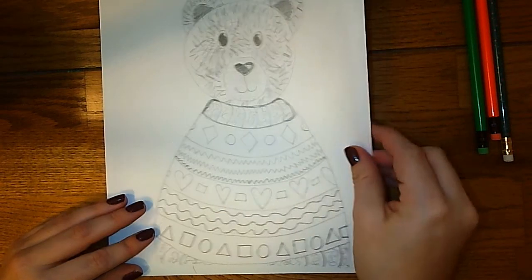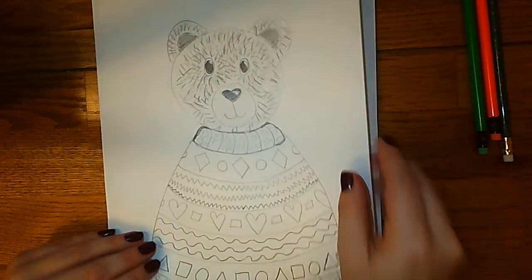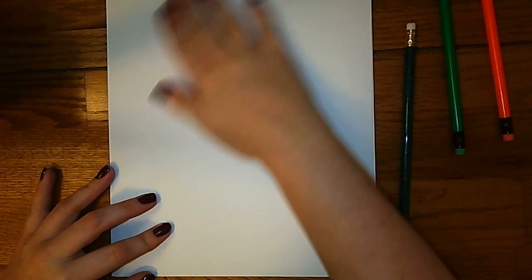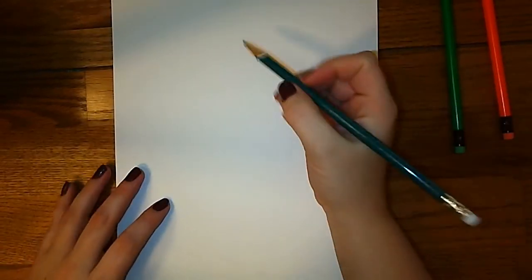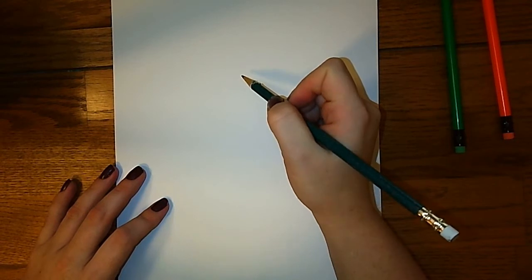So I'm going to put this aside right now and we're going to start. This video shows how to make a bear. So what you need for today's art lesson is a pencil and a white piece of paper. Miss Anderson has her paper portrait, not landscape, so I have my paper portrait. If you need to pause the video at any time, feel free to do so.